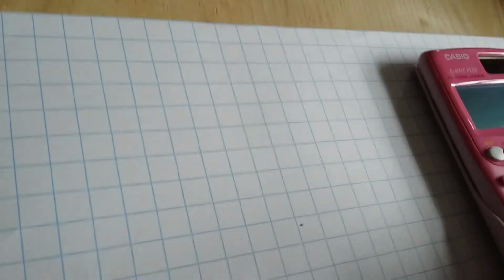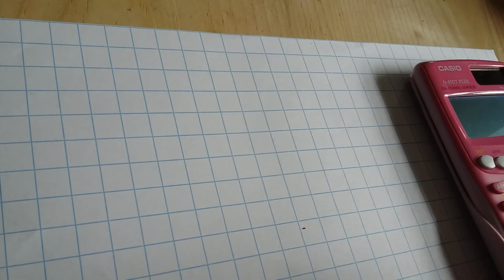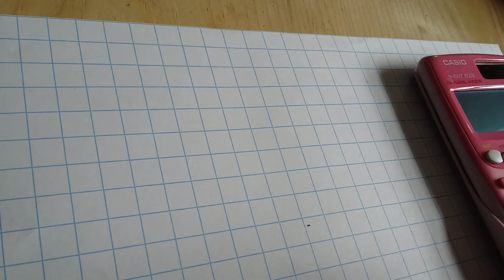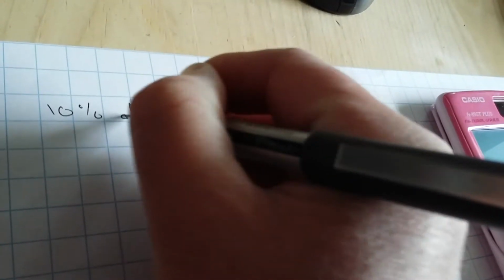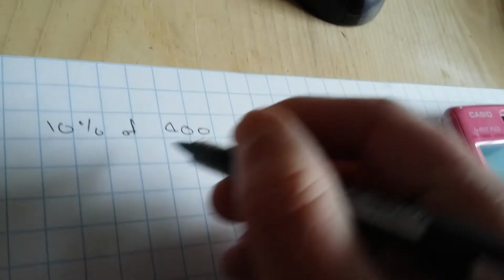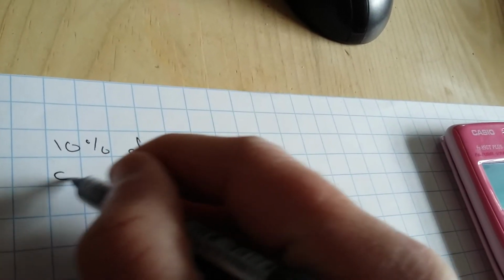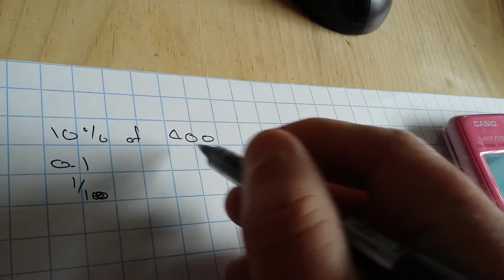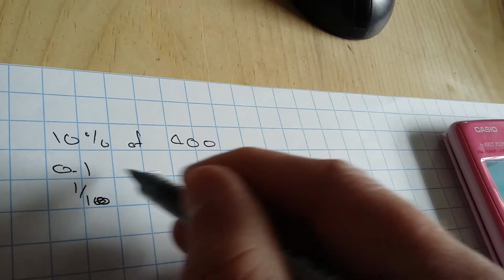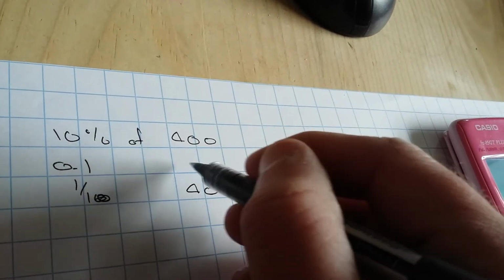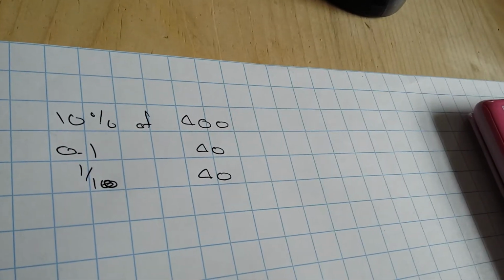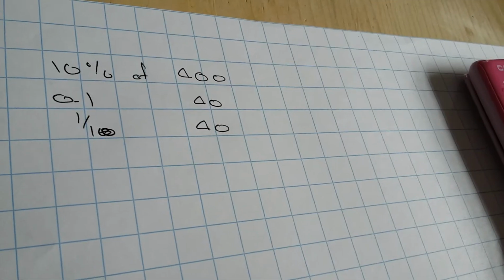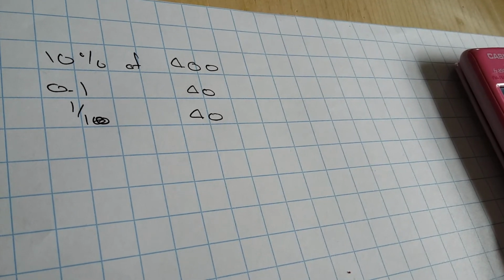Question 2 should be very straightforward for you. You're all great mathematicians, but I'll just do some just to make sure you can do this before we move on to those increase and decrease. So 10% of 400. 3 ways to do it. 10% is 0.1, or you can think of it as a tenth. So if we're working out a tenth of 400, that's going to be 40. On the calculator, 0.1 times 400 will again give you 40.